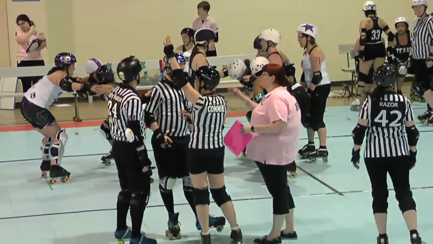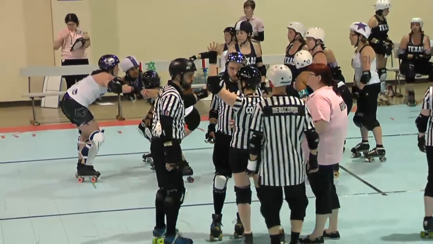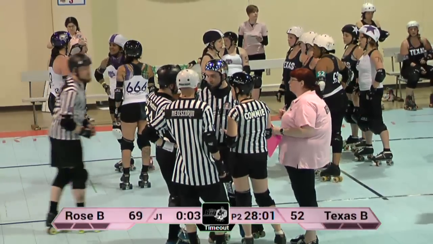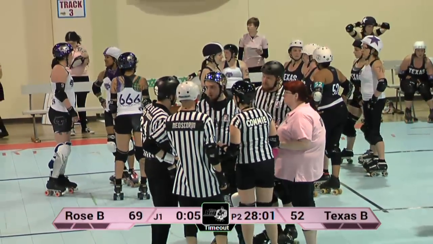Texas able to put 4 points up on the board there at the end of that jam. 12-point jam, though, by the Axles of Annihilation, further increasing that lead to 17.